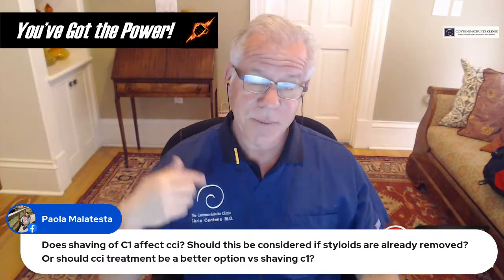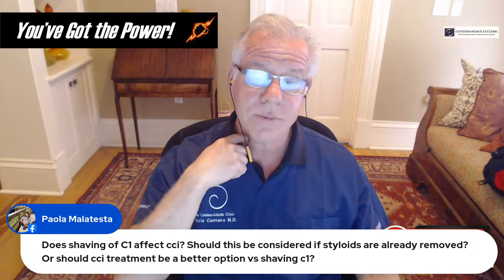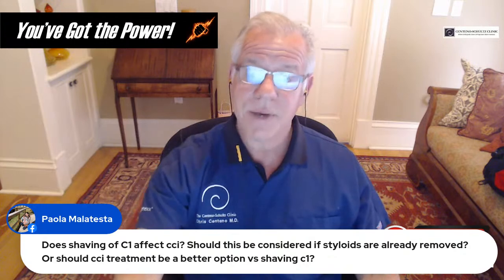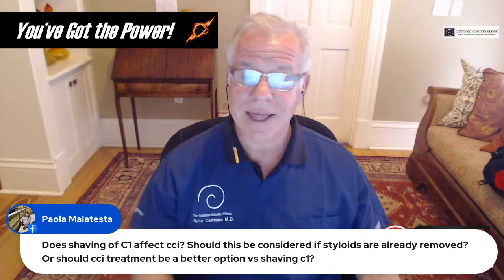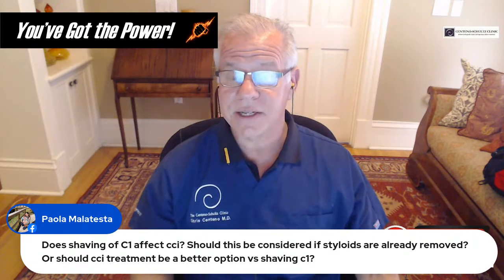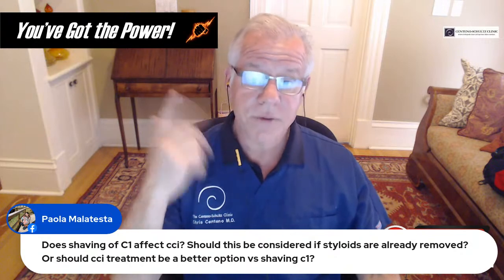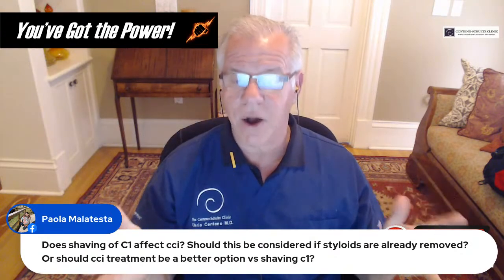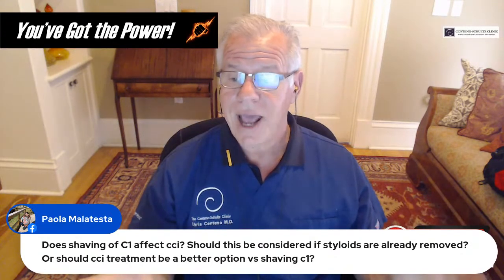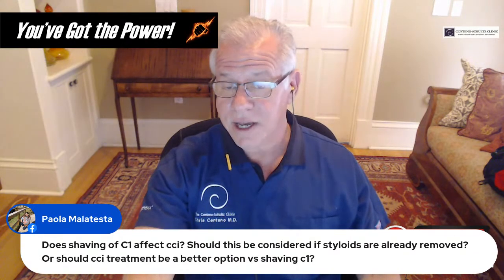But again, that's going to depend on what that CT venogram looks like now. So if you've had the styloids removed, then maybe it's time to get a repeat CT venogram and see how that's looking, right? Because if it's looking fine and there's flow through there, you wouldn't want to shave down C1 at all, regardless of what's happening, unless you were convinced that C1 was causing additional compression.